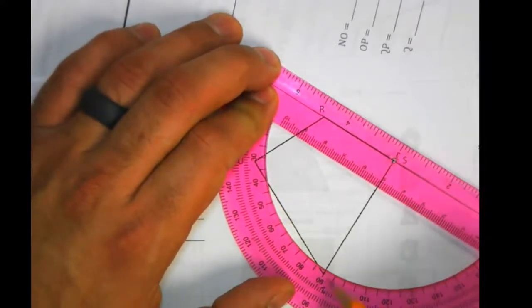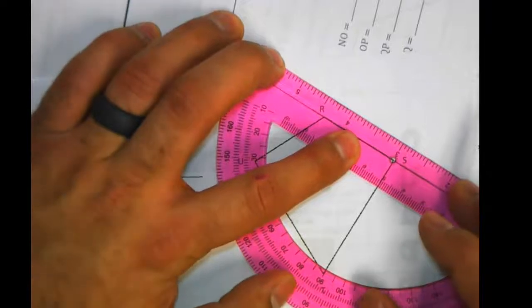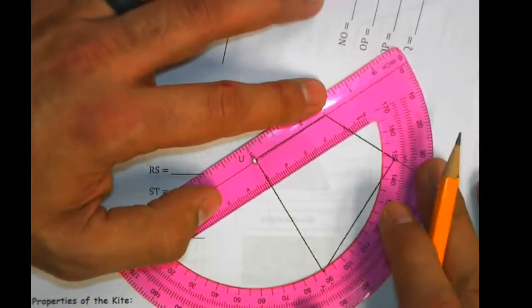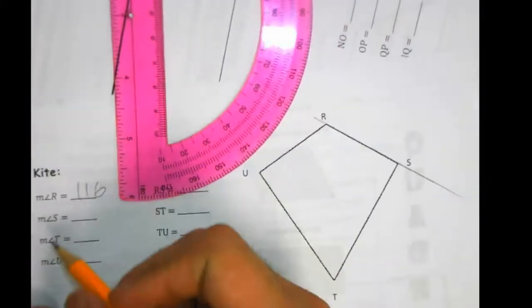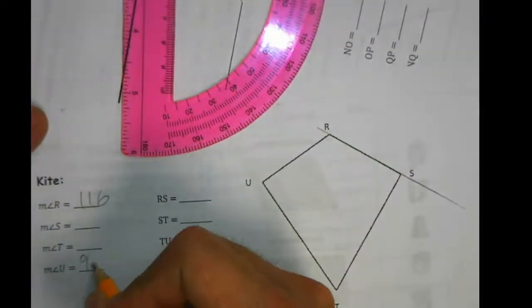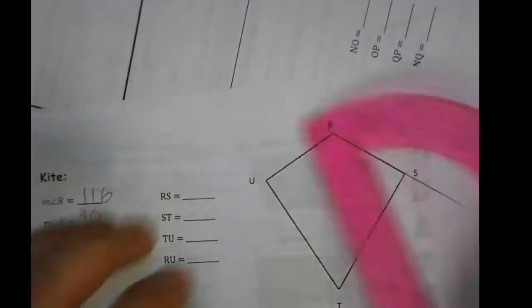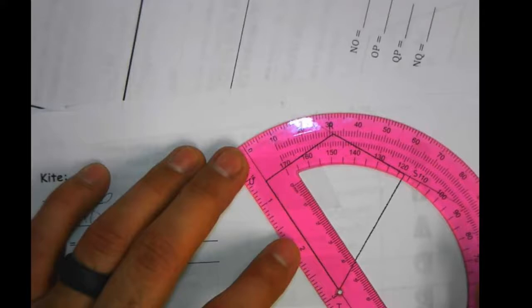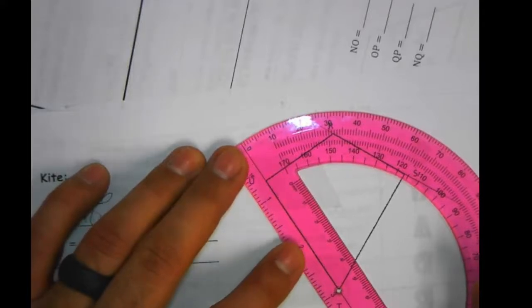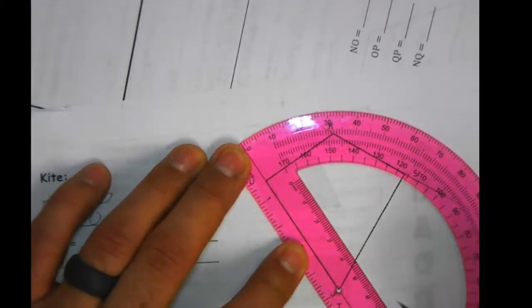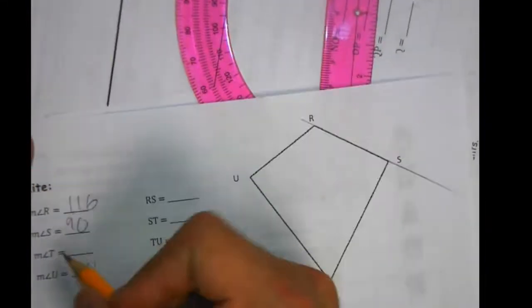Okay, angle S is about 90, if I'm seeing that right. Looks like it. That means angle U will probably be the same. Okay, yep. So U and S were both 90, and then angle T is right up here at 64, okay? If we were to extend that line, it'd be a little easier to see, okay? So 116, 90, 64, 90.